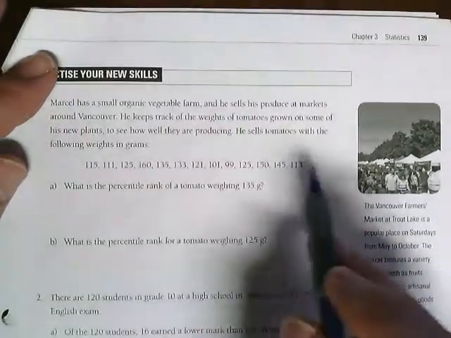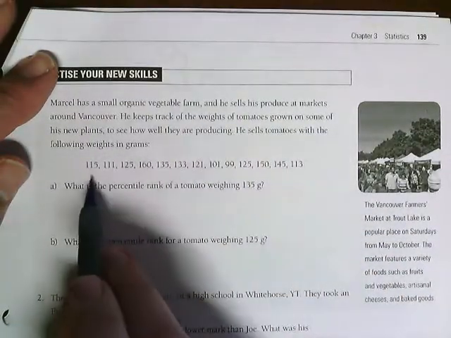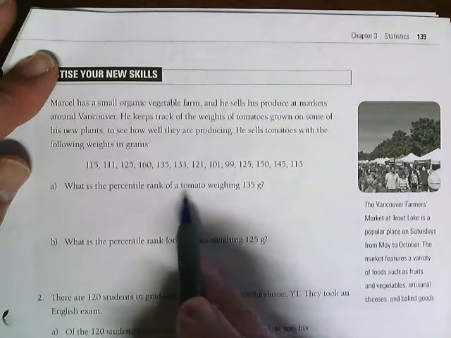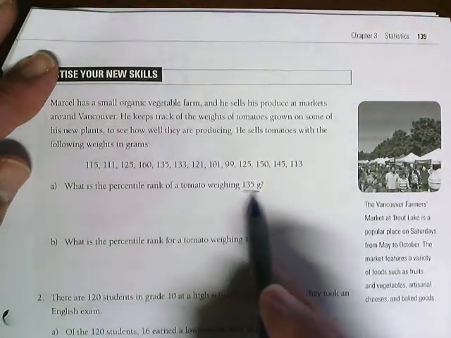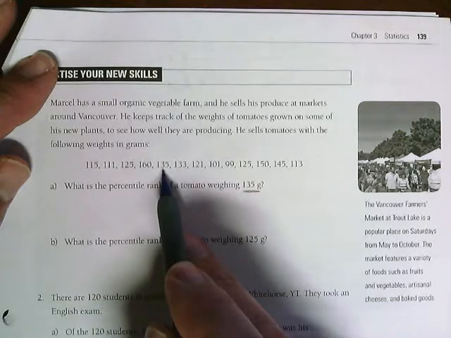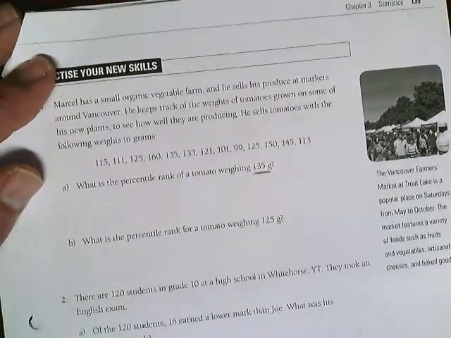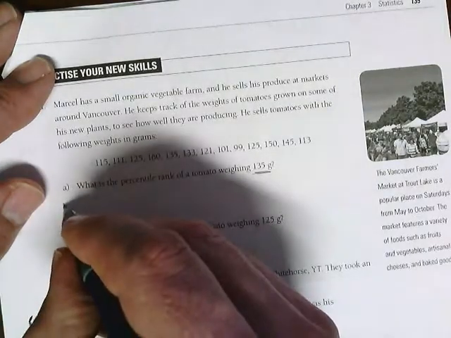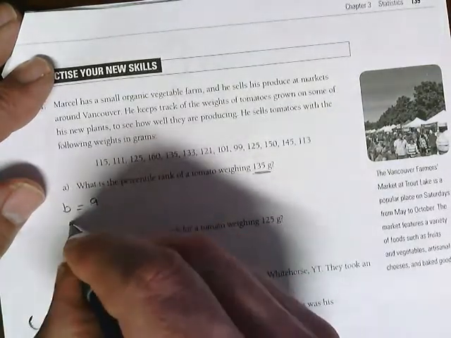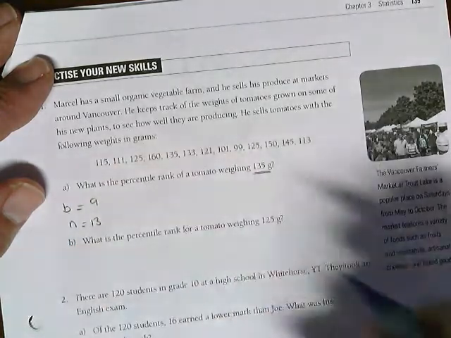So you have a vegetable farm, and these are the tomatoes at different weights in grams. So it's the percentile rank of a tomato weighing 135. 135 is right there. Notice that this is not arranged. So what I'm going to do right underneath it, I'm going to arrange it first, okay? Or else you just scan through the whole thing and find how many instances are below 135. Yeah, maybe that's what we'll do for time's sake. So B, there should be 9, and there's 13 in total.